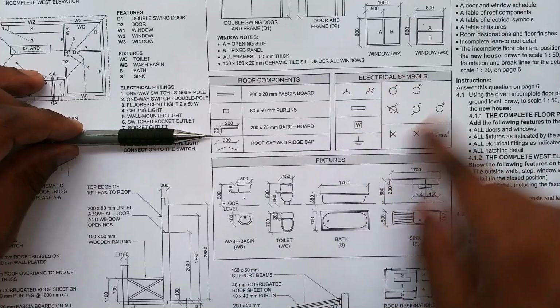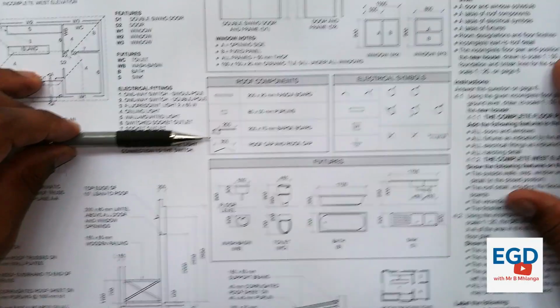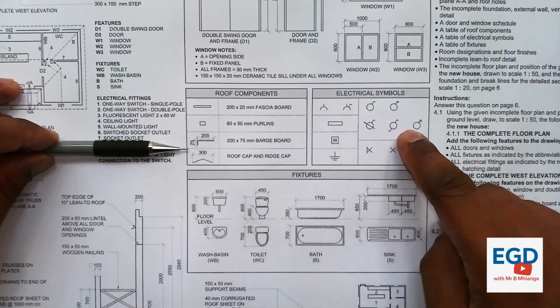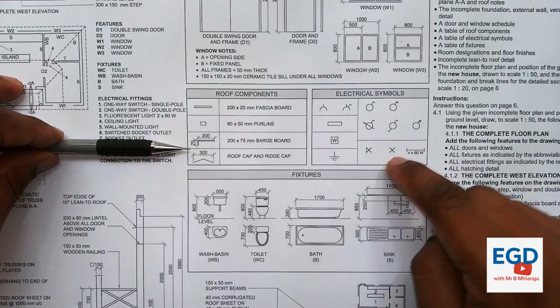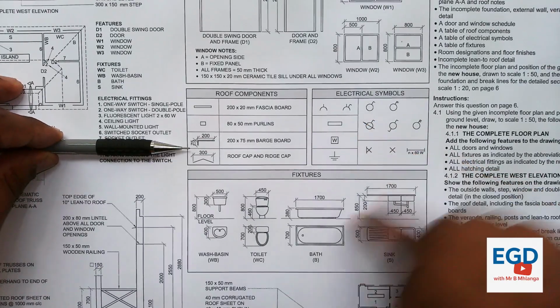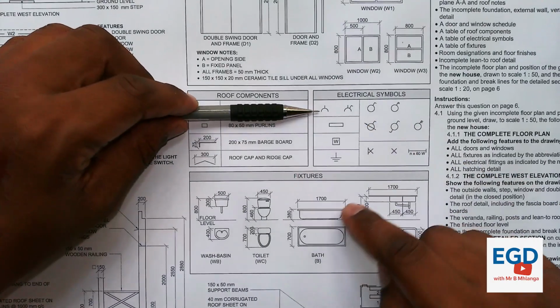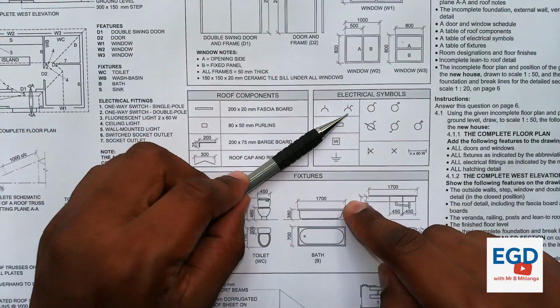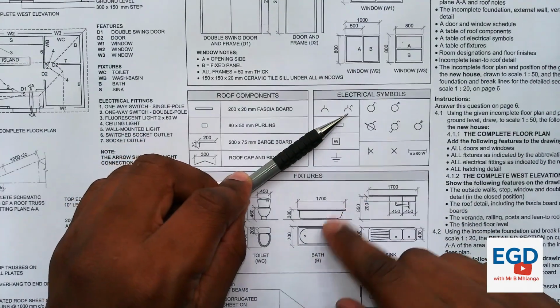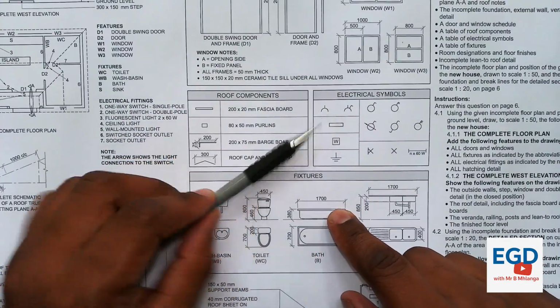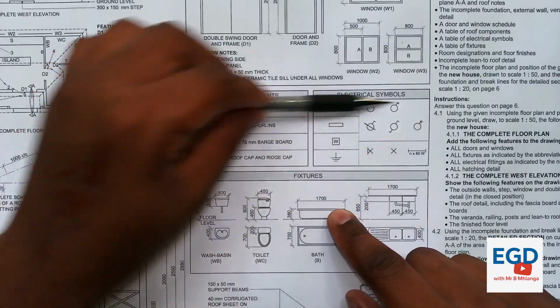Here I have the electrical symbols. For this section, it is very important for you to know those symbols. You must know that this is the socket outlet and this is the switched socket outlet, and also know the difference for the switches.